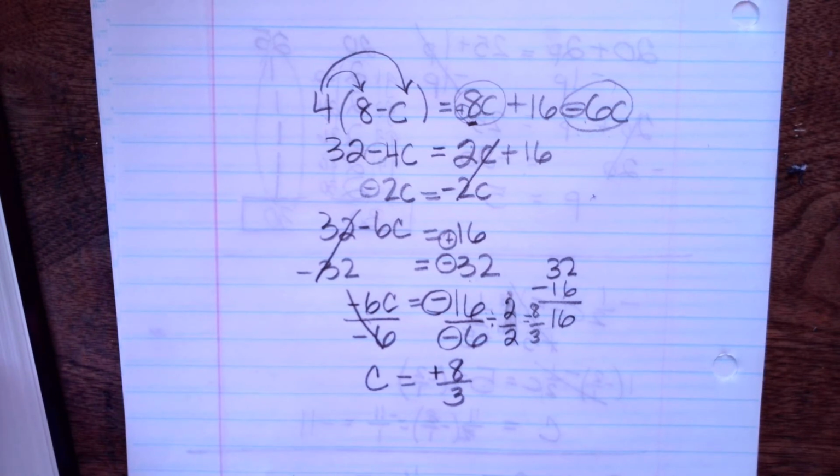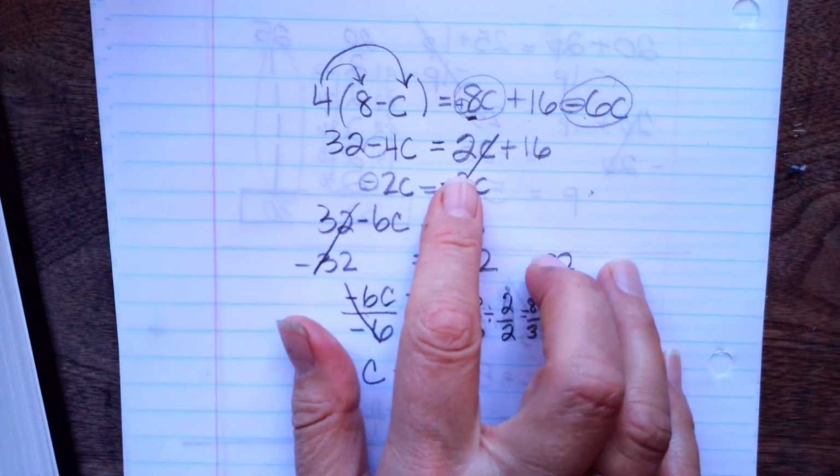I have a question. Yeah. So is the left side always going to be with the letter or no? Well, sometimes you can make it be whatever you want. So I could have brought this over here.